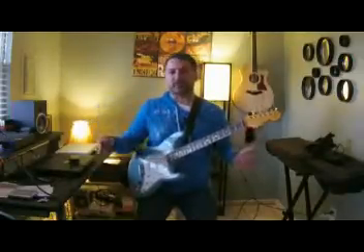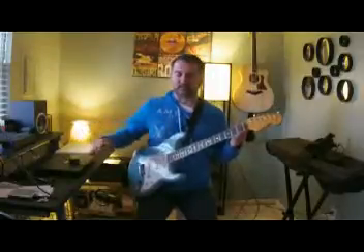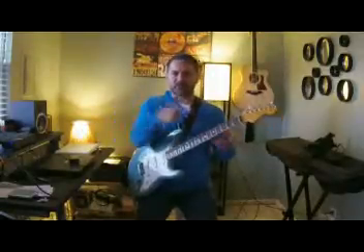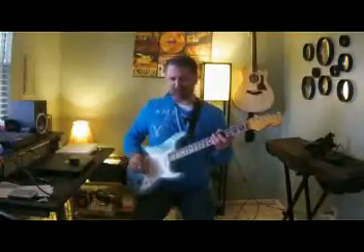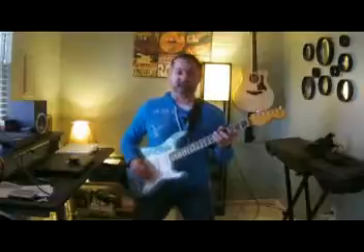But this is not about the number system. If you need to learn more about that, you need to look up some other resources. But I'm going to first demonstrate that in a major key, and then I'll show it to you in a minor key, assuming you know the number system for minor keys, which is not always a safe assumption.